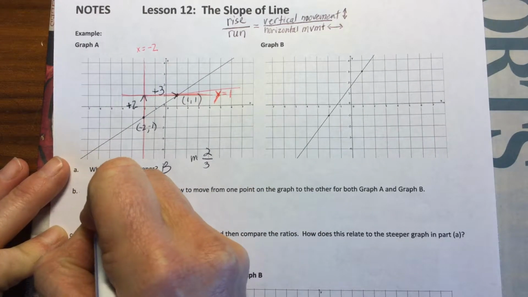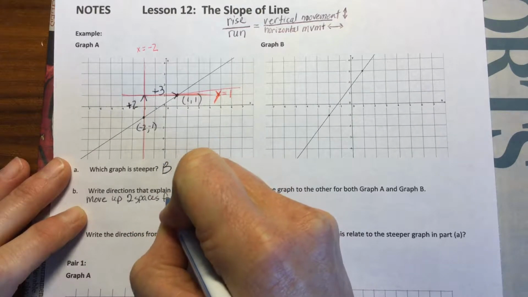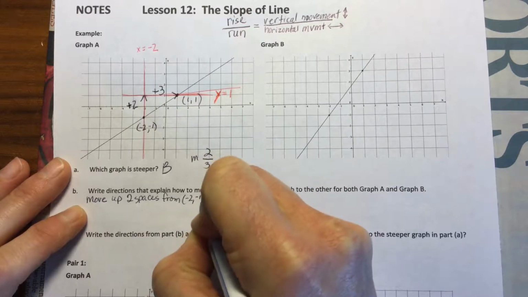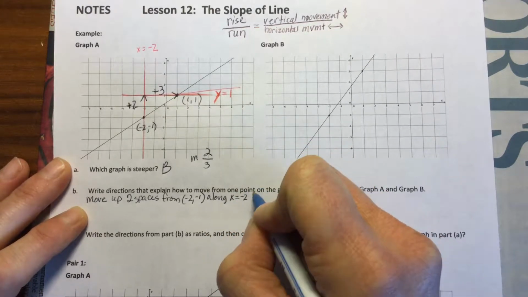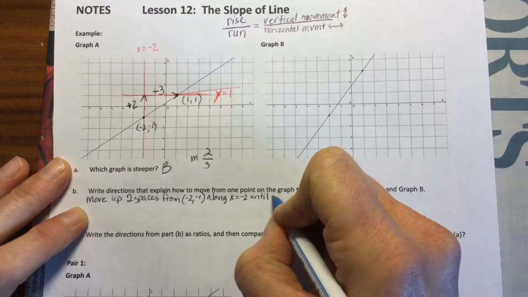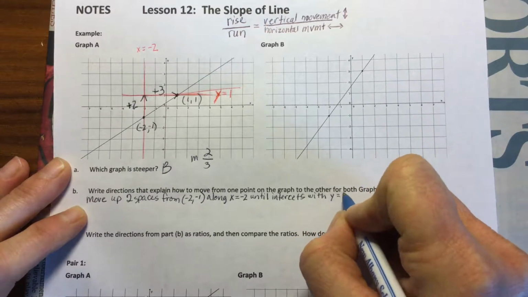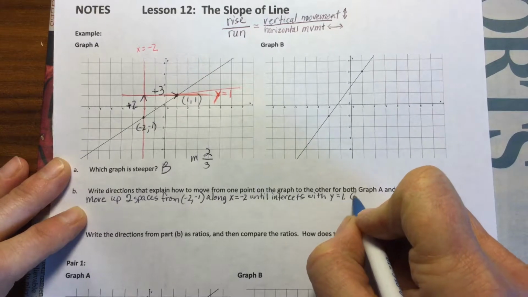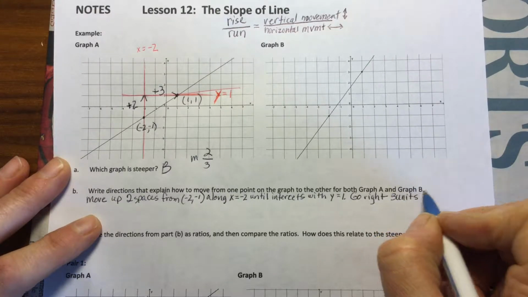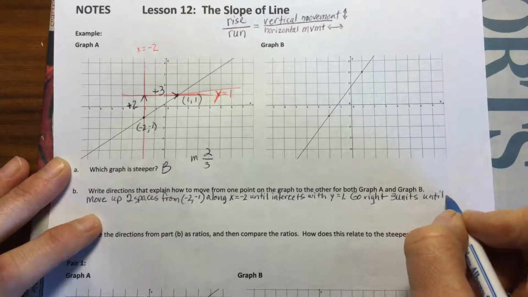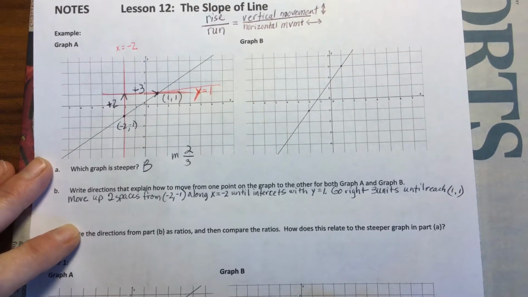So I'm going to say, and there's many ways you could say this, move up 2 spaces from the point -2, -1 along the line, and I'm not going to write the word line, I'm just going to say x equals -2 because that is a line, until it intersects with the line y equals 1. So then we're going to go right 3 units, which is a +3. So go right 3 units until you reach the point 1, 1. Whoops, I kind of went off the paper there. There we go. All right.